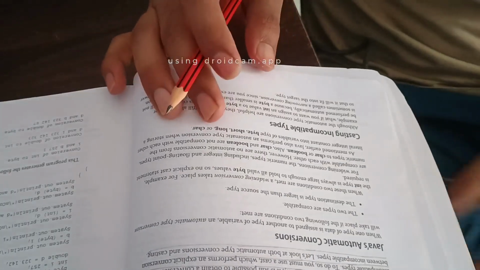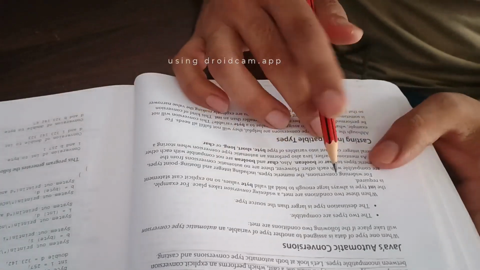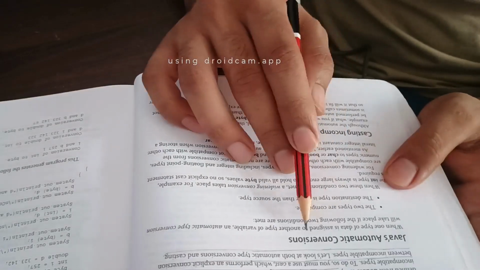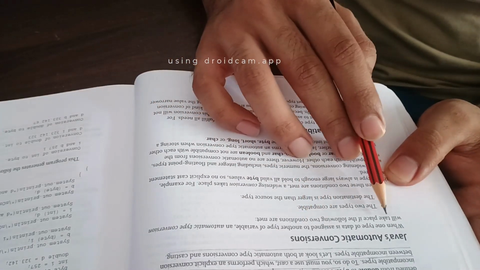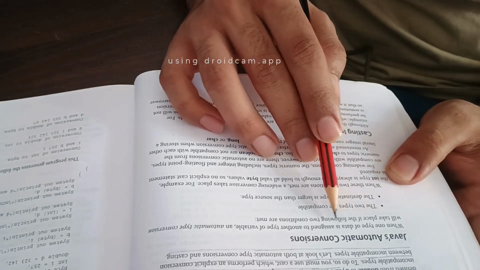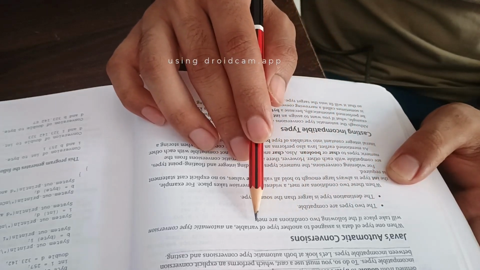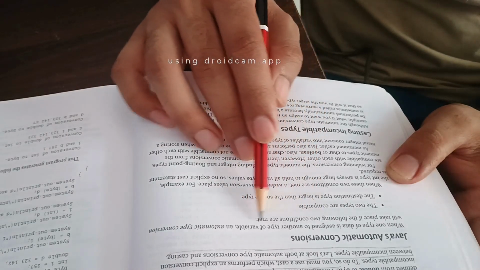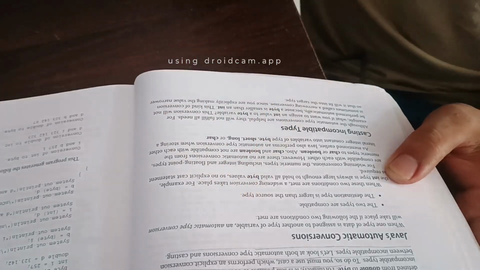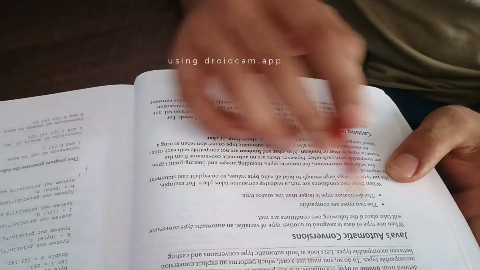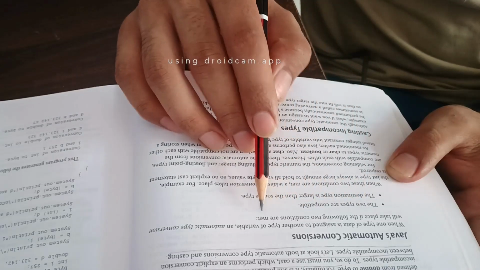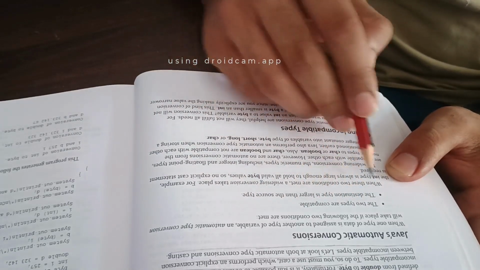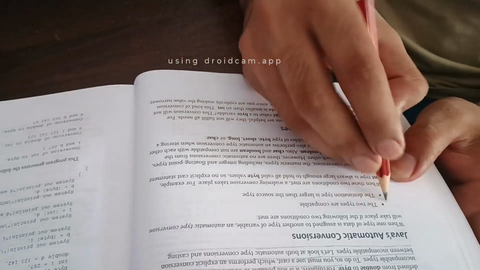We move on to Java's automatic conversions. When one type of data is assigned to another type of variable, an automatic type conversion will take place if the following conditions are met. The two types are compatible, and the destination type is larger than the source type.